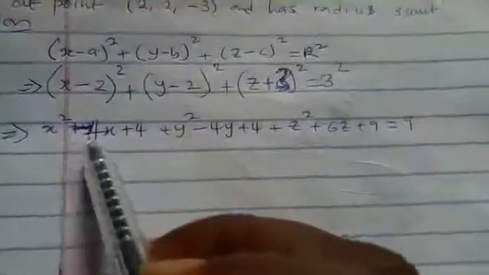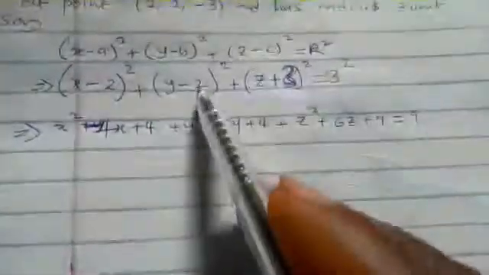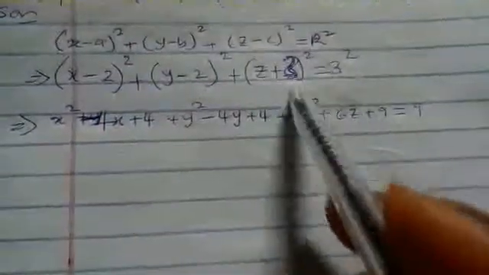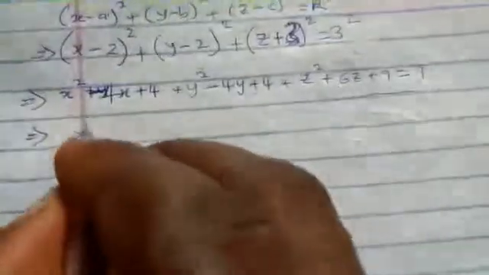By the time we finish the expansion, we should be able to have this. This is for the expansion of this, this is for the expansion of this, and for the expansion of this. This is it here. And this is 3 squared, which is 9. So we can now simplify so that it looks like a sphere. Starting from x squared, y squared, z squared.